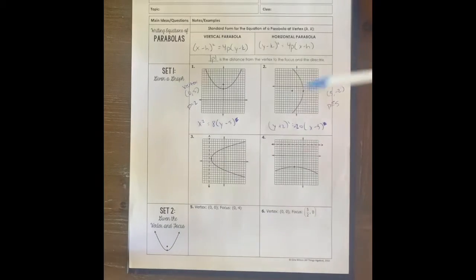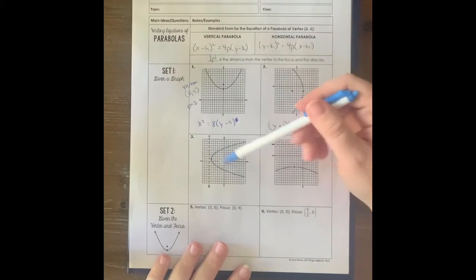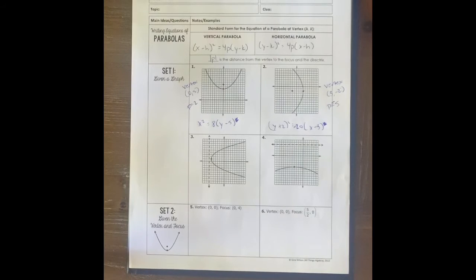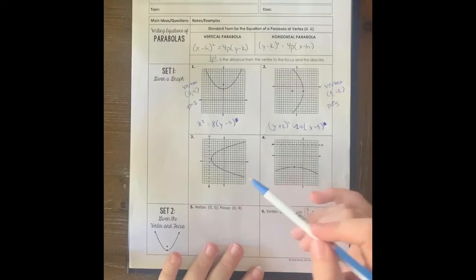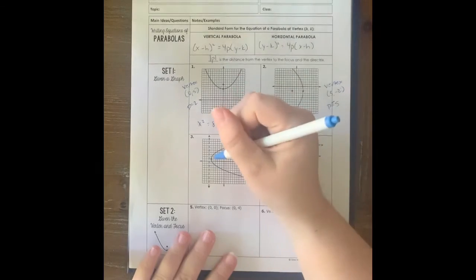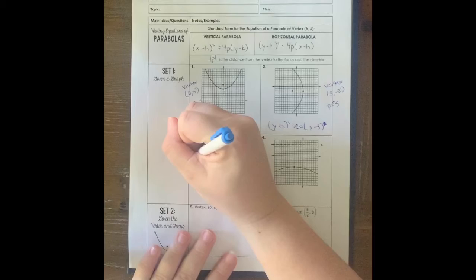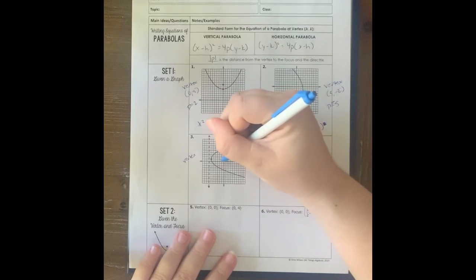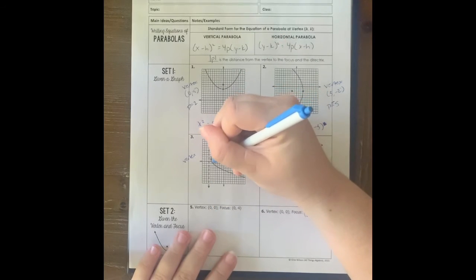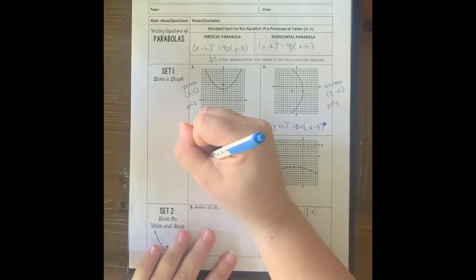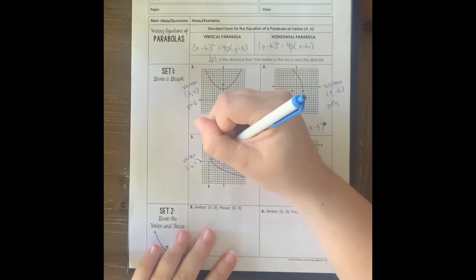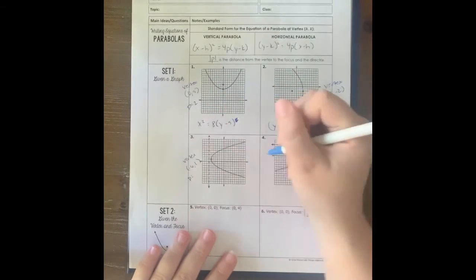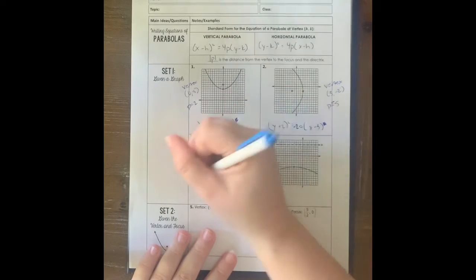Okay, so on number 3, because it opens to the right here, we know our P is going to be a positive number. It's going to be greater than 0. Also, because this is horizontal, we know that our Y comes first. Our vertex is going to be 1, 2, 3, 4, 5, negative 6, 1. And our P is going to be 1, and it's a positive 1 because this is open to the right.